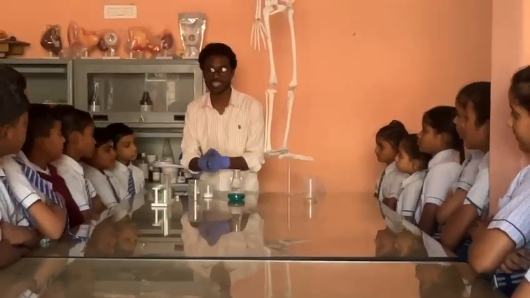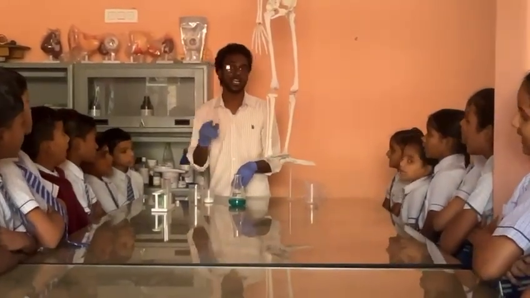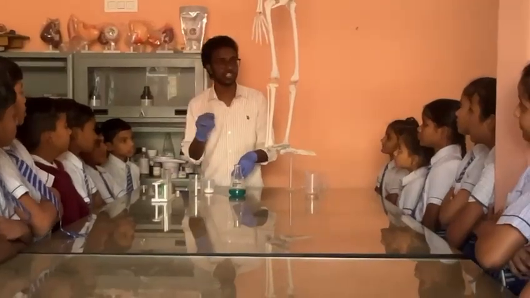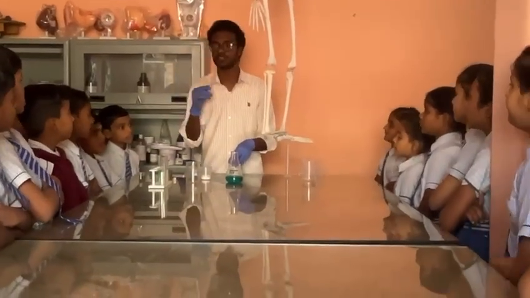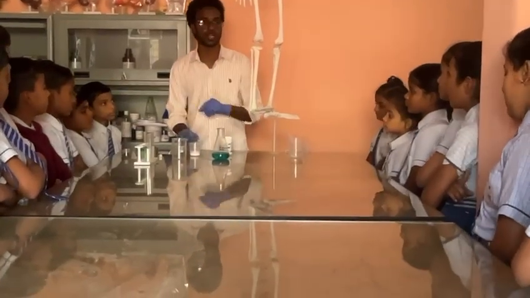CuSO4 plus NaCl gives CuCl2. Copper chloride. After adding sodium chloride, it will become copper chloride.